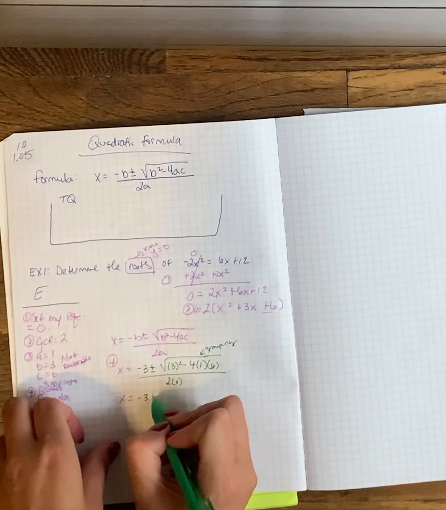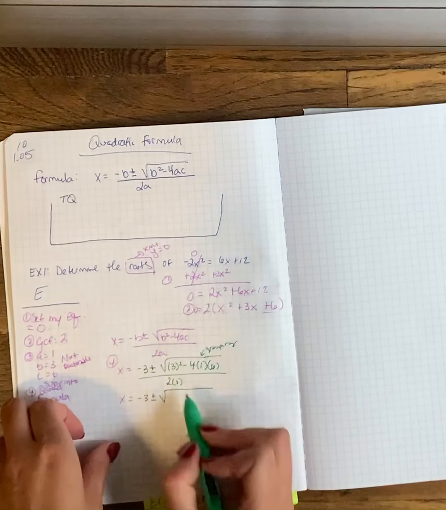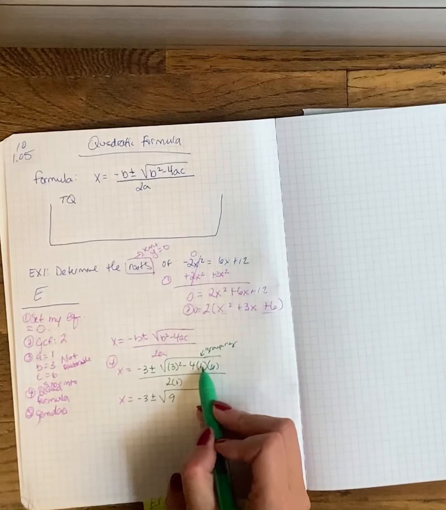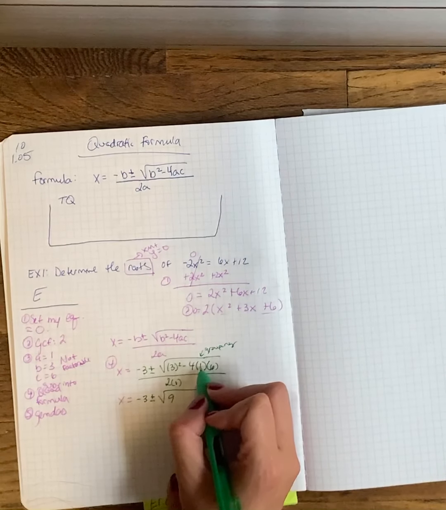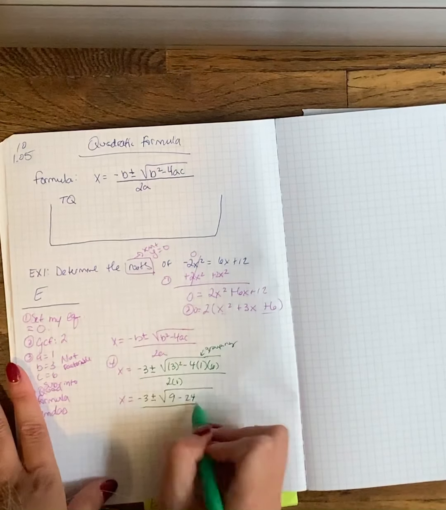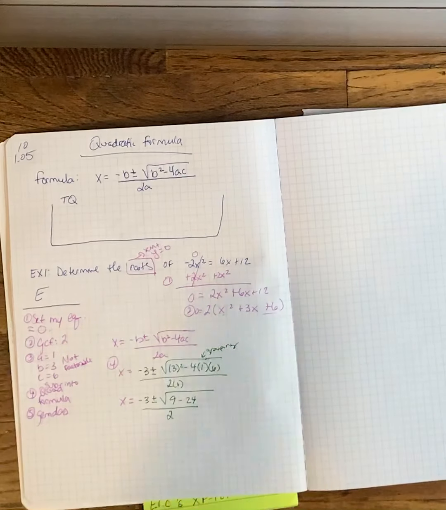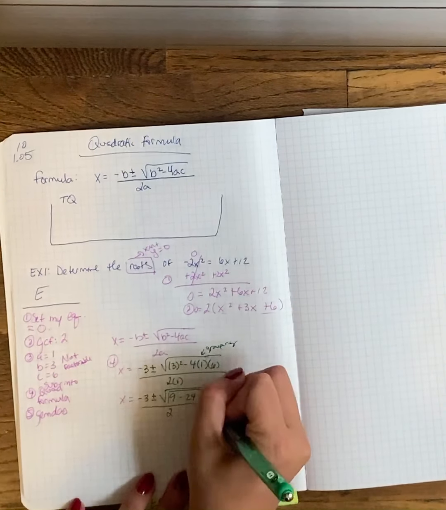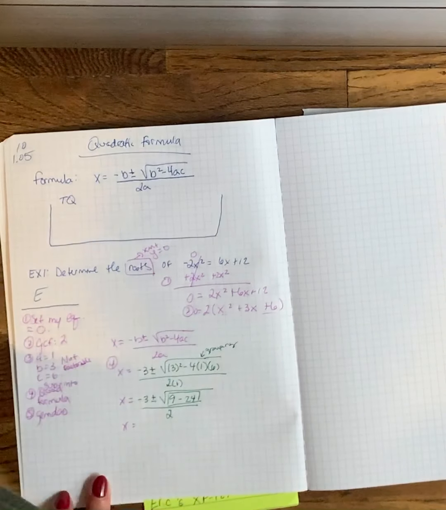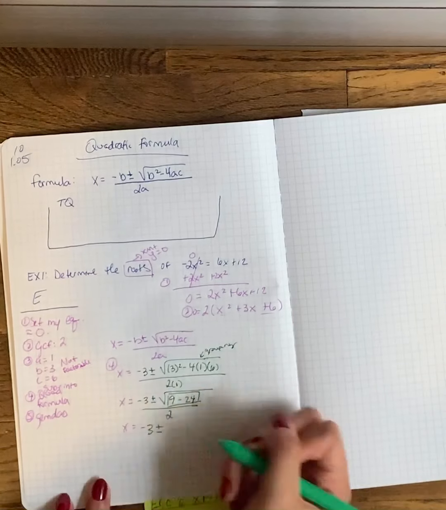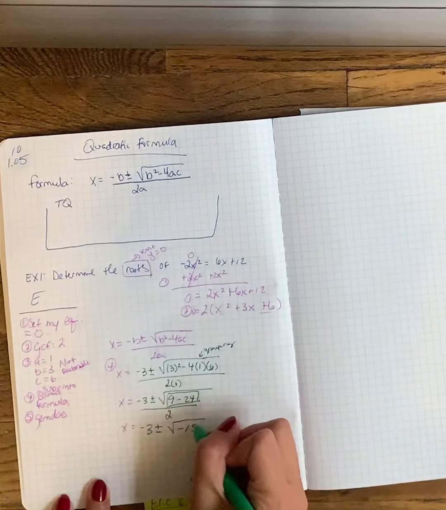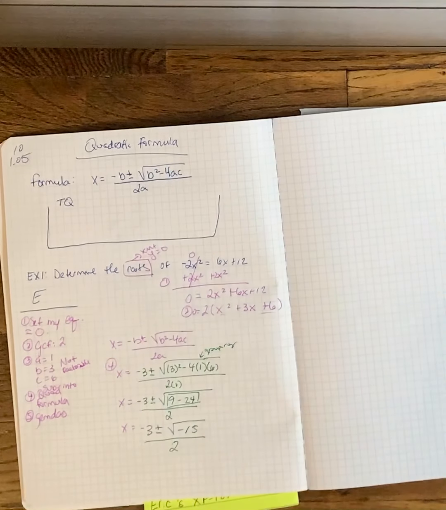So I have the opposite, negative 3 plus and minus the square root of. I'm going to do all this under the radical. So 3 squared I know is 9. Negative 4 times 1 times 6. Negative 4 times 1 is negative 4. Negative 4 times 6 is negative 24. Over, and then 2 times 1 is 2. Great. Now I'm going to combine these. So I have x equals negative 3 plus minus the square root of negative 15 over 2.